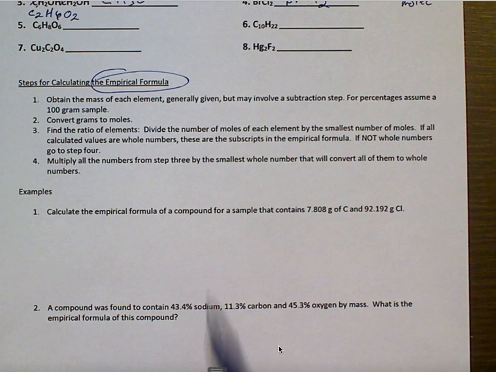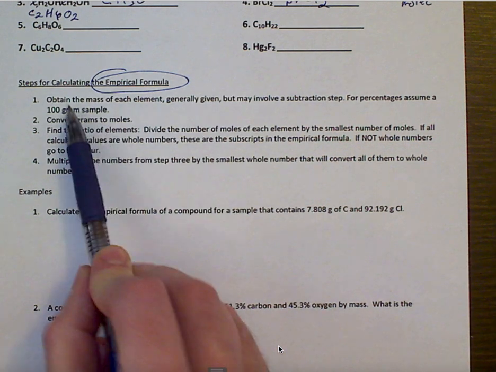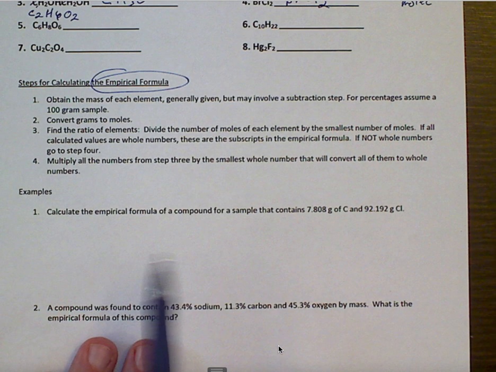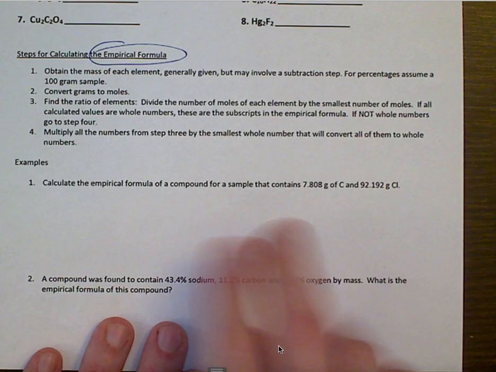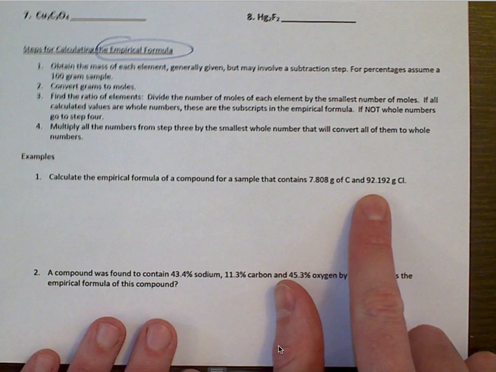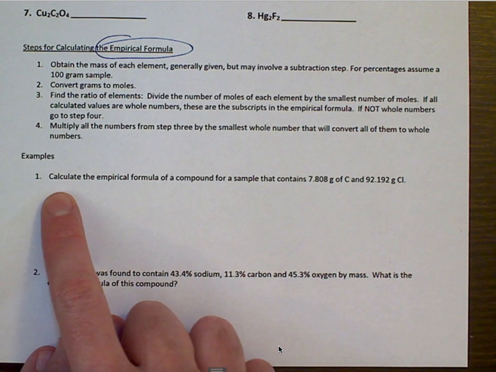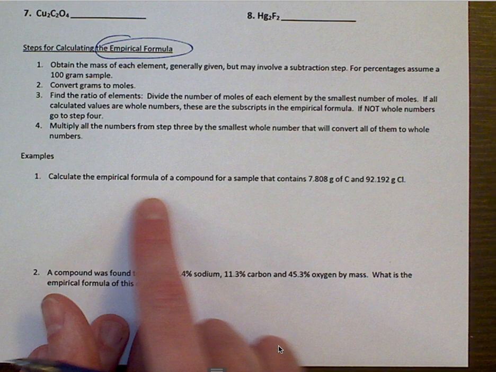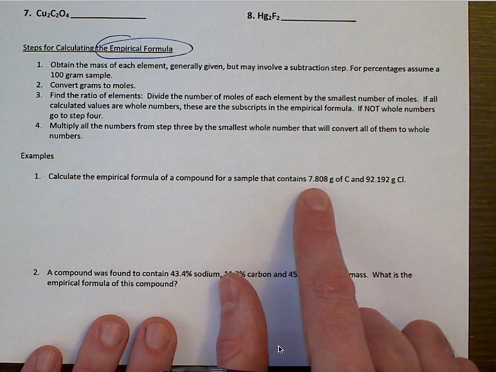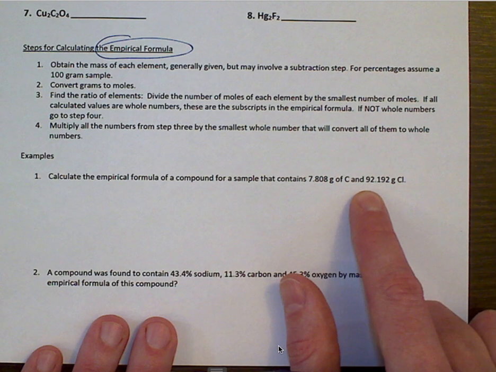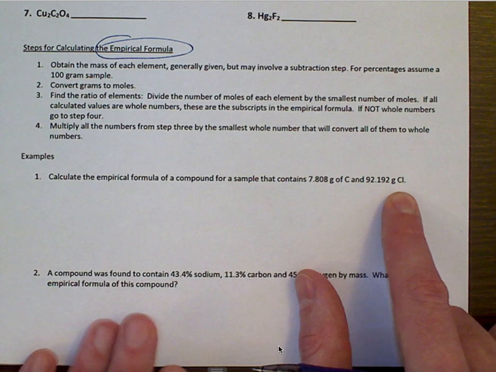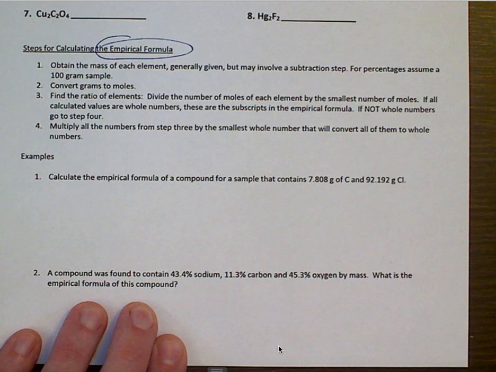The first one here, by the way, is a step-by-step of what I'm going to walk you through. I'm not going to read it to you. You can read it to yourself. But I am going to walk you through this problem. It asks us to calculate the empirical formula of a compound for a sample that contains 7.808 grams of carbon and 92.192 grams of chlorine. And we want to come up with the formula.